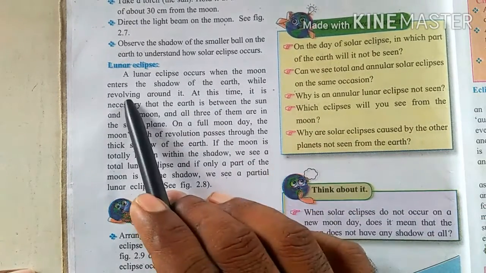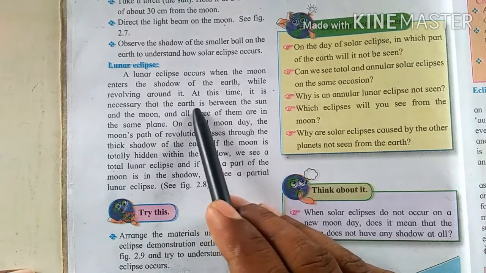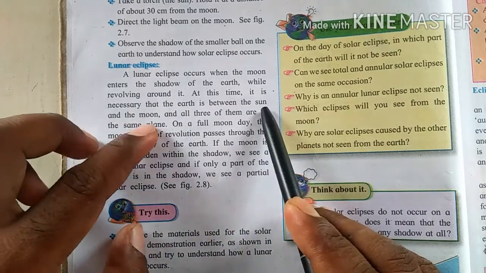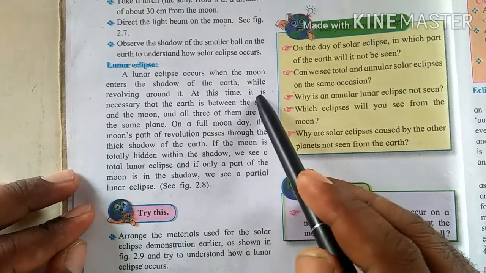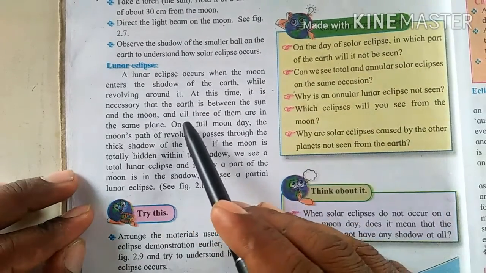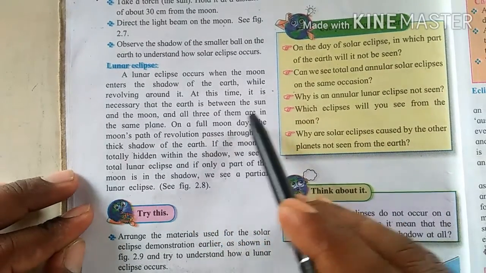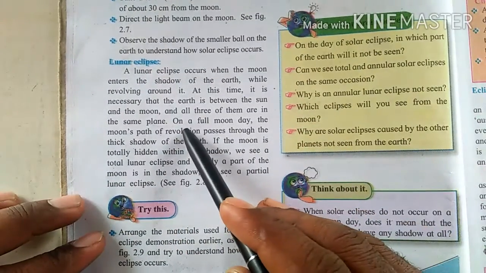While revolving around the earth, at this time it is necessary that the earth is between the sun and the moon. The earth should be in between the moon and the sun, then only we can see a lunar eclipse takes place. And all three of them are in the same plane. All three should be in a straight line.